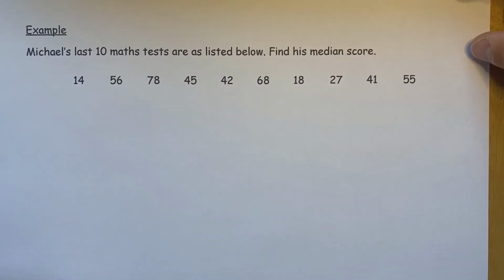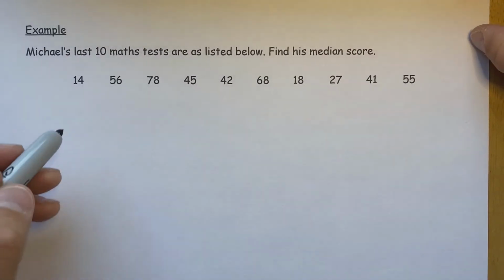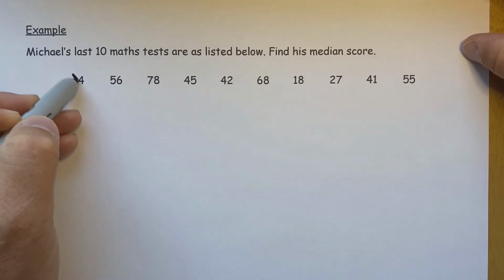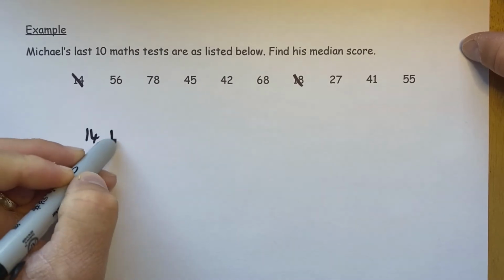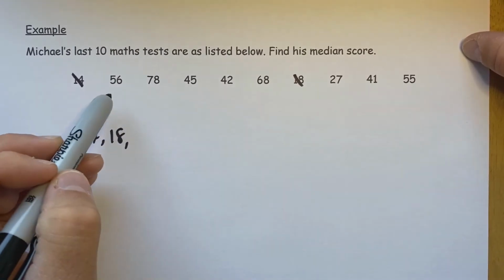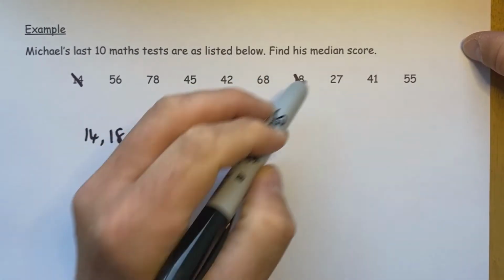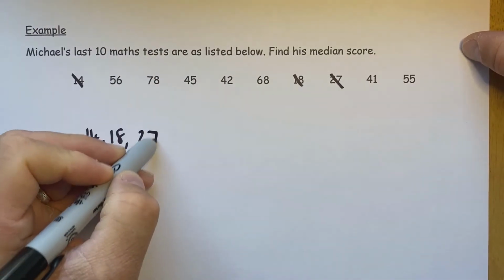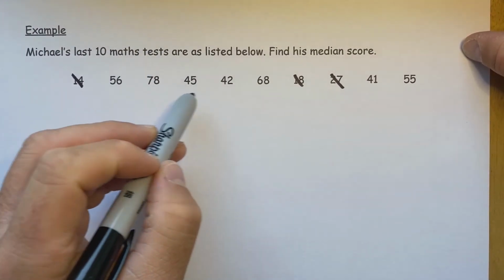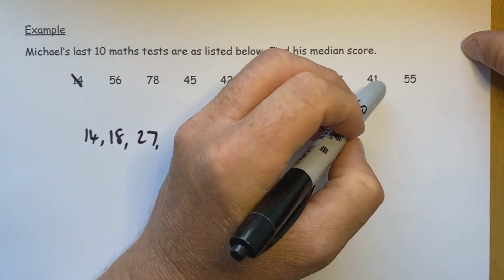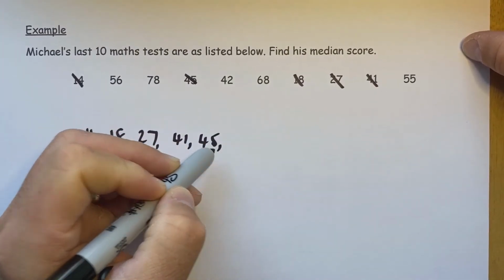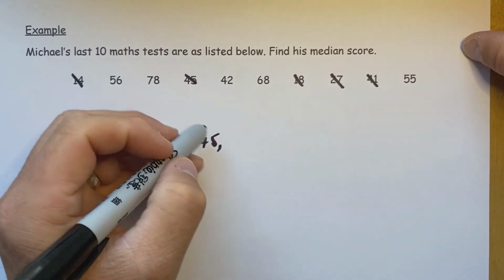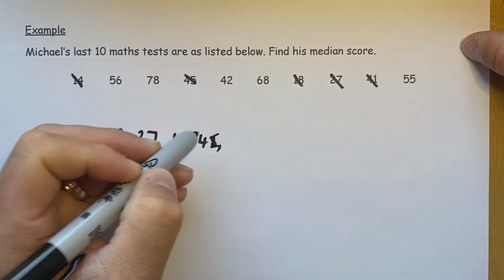So again, we've got 10 numbers. To find the median, we put them in order, 14 and 18. Then we've got 27. Then none in the 30s, so in the 40s we've got 41, 45. Oh, missed one out, 42 and 45.